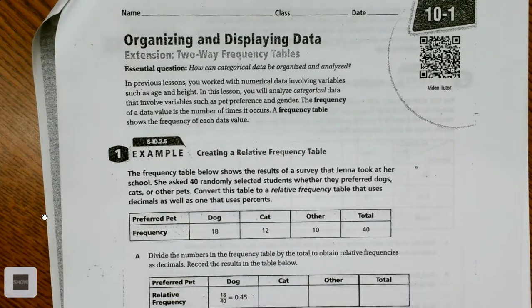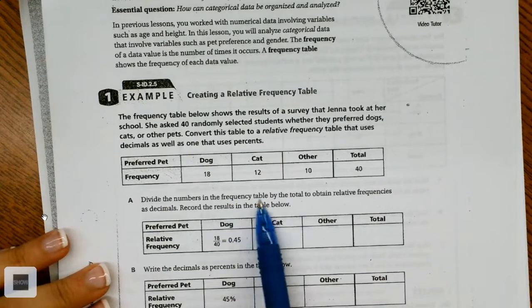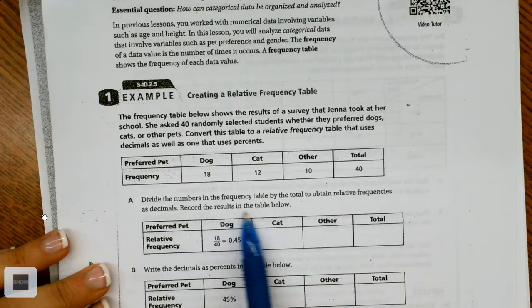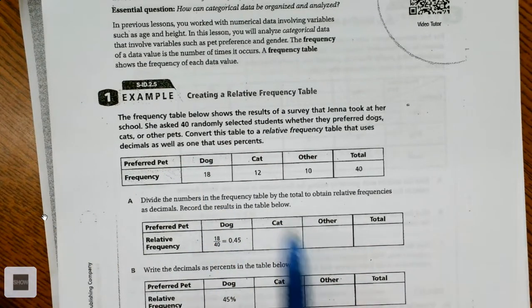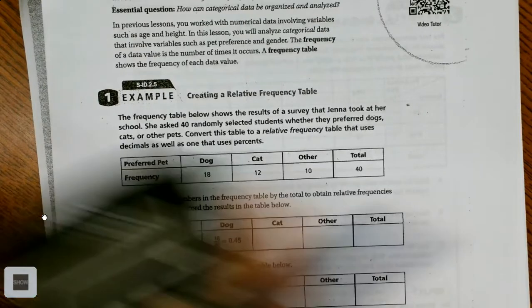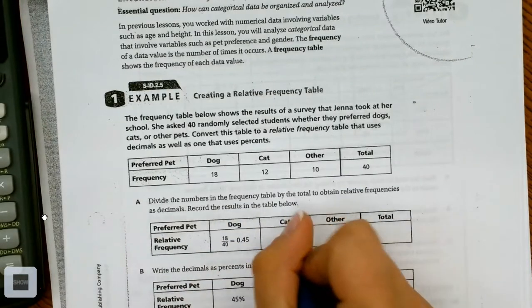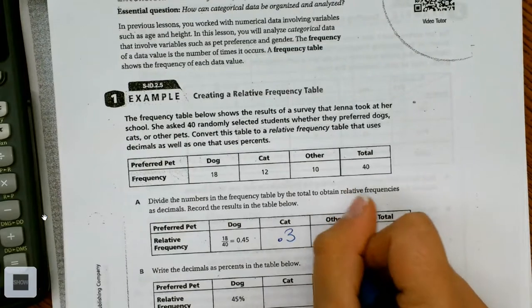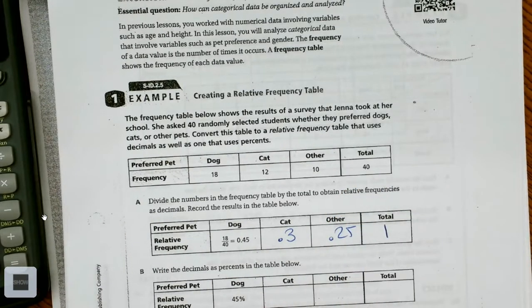Alright, so here's her initial table. Divide the numbers in the frequency table by the total to obtain relative frequencies as decimals. Record the results in the table as shown. So 18 out of 40 is 0.45. 12 out of 40 reduces to what? 12 divided by 40, you're going to get 0.3. 10 divided by 40 is 0.25. And 40 divided by 40 is 1 whole, right?